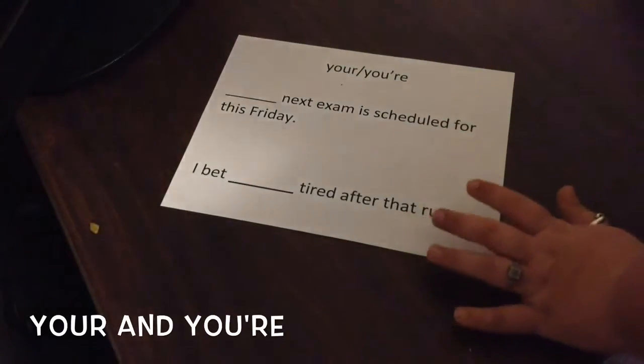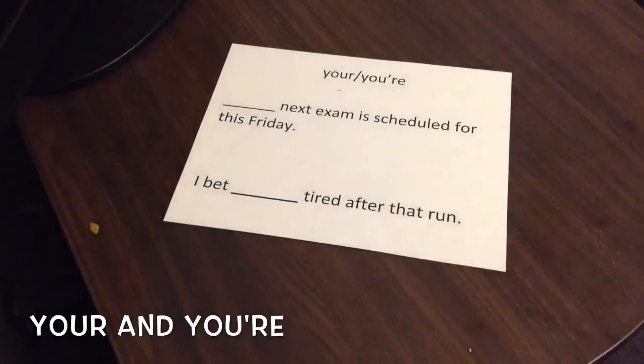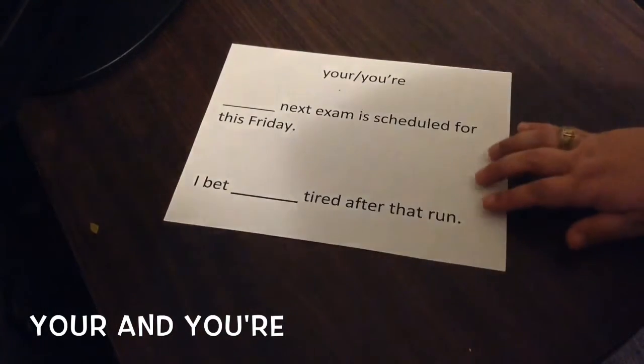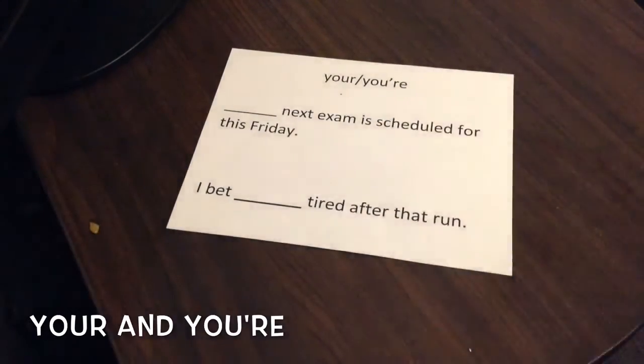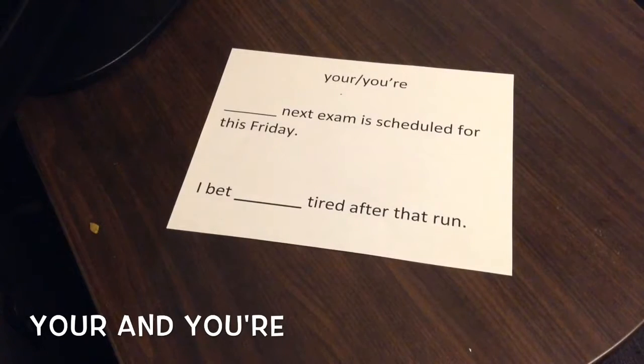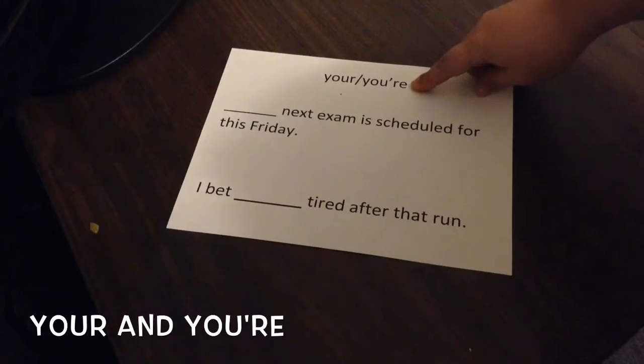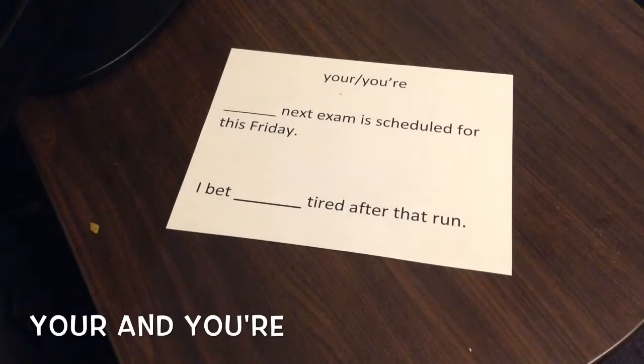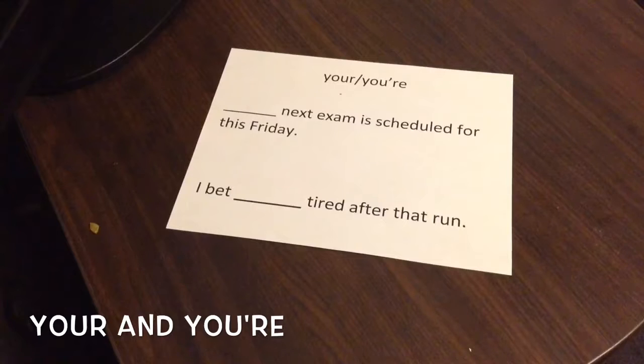I have two examples for us to look at today. Our first sentence says, blank next exam is scheduled for this Friday. We're going to use the strategy of breaking the word apart, which means we're going to use our contraction homophone first. So let's try that. You are next exam is scheduled for this Friday.